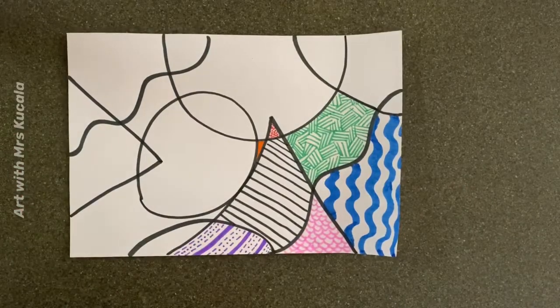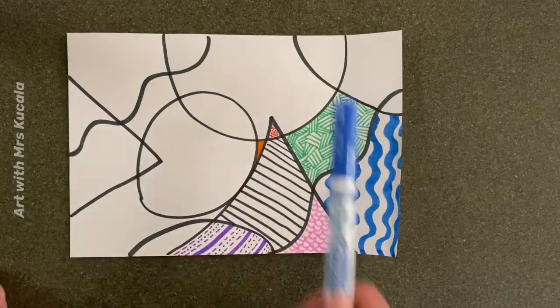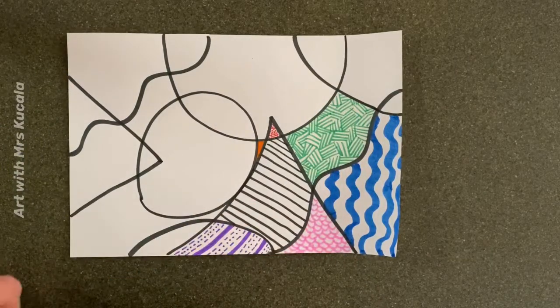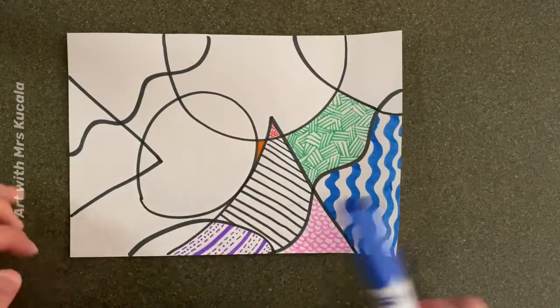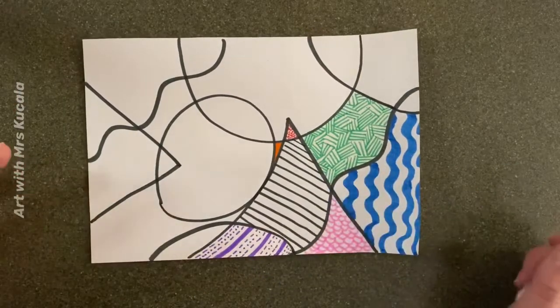So I'm going to continue to work on this. I'm going to speed it up so you can see what it looks like as I do all these different line patterns, and then you'll see my finished piece, okay?